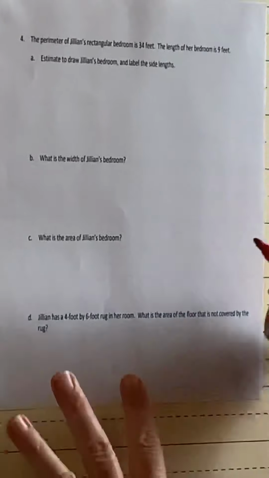Is that my unknown? Absolutely not. Yes, thank you so much for figuring that out. That is not our unknown. Our unknown side length is this 16 split into 2 sides. So when I split 16 into half, what do I get for each side? You got it, 8 feet. Okay, so now I know the width of my bedroom is 8 feet. So what is the width of Jillian's bedroom? So where should we put that? We'll just put it right here. Our unknown equals 8 feet. I like to box my answers. There we go, very clear.